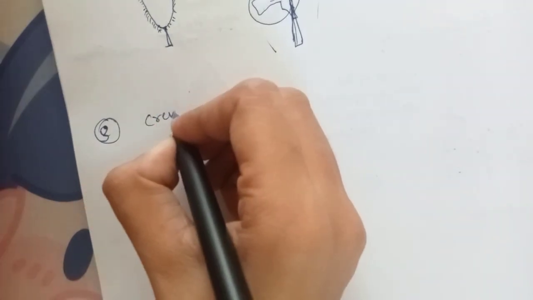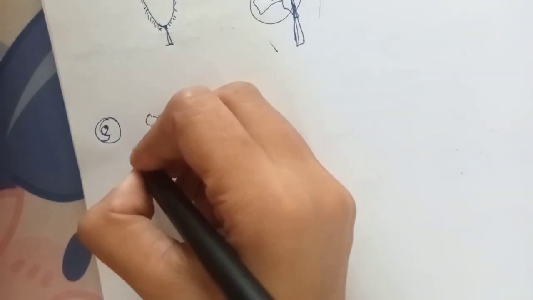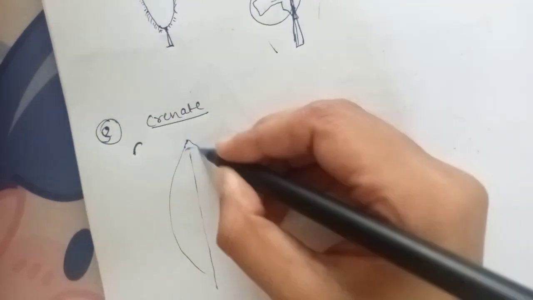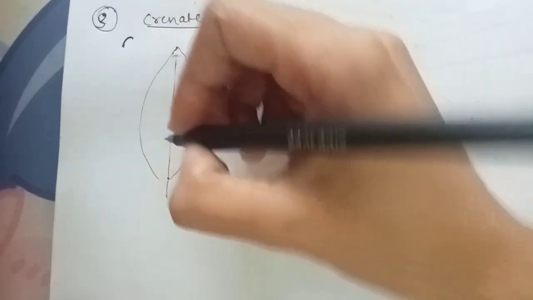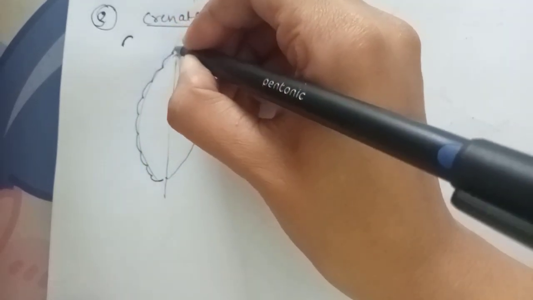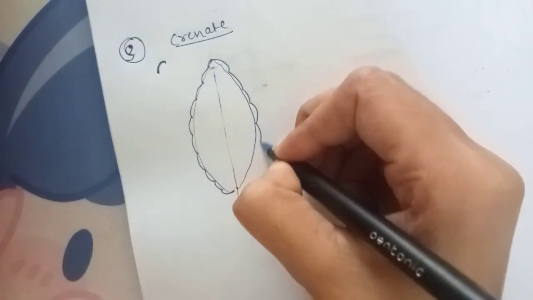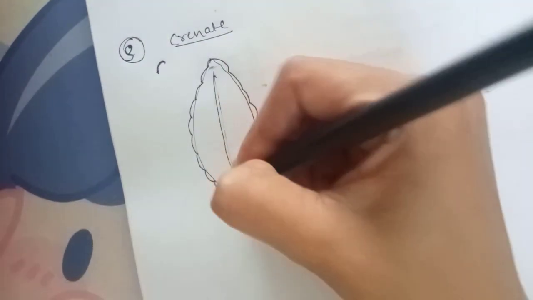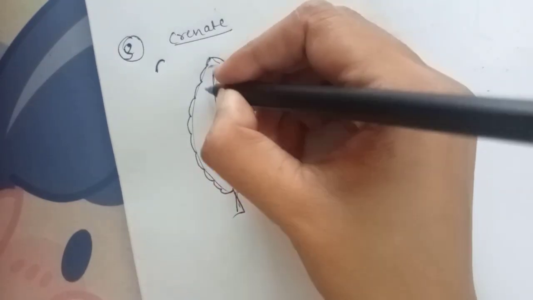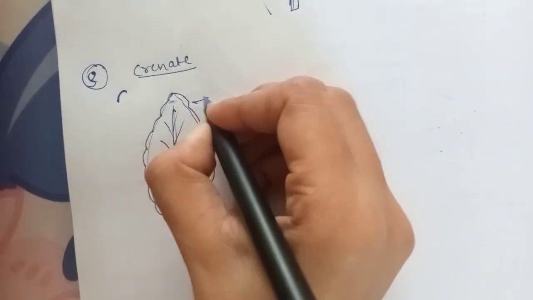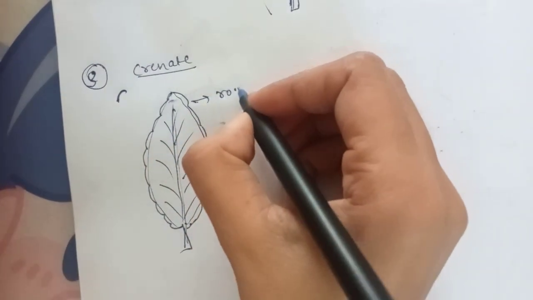The third margin we are going to discuss is crenate. We all know the crenate is something semicircular. So if we have a leaf and the margins are more or less round, we call it a crenately marginated leaf. I guess we all have come across such leaves in our lives. This is crenate margin, meaning the teeth of the leaves are round.